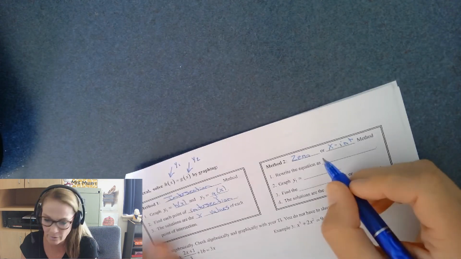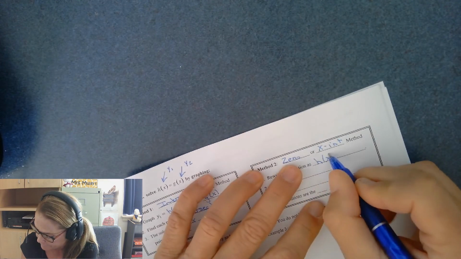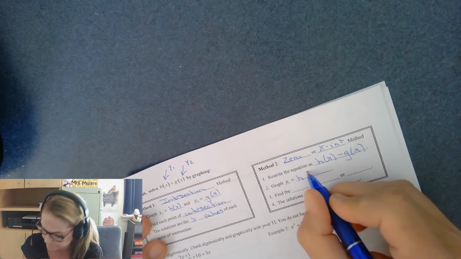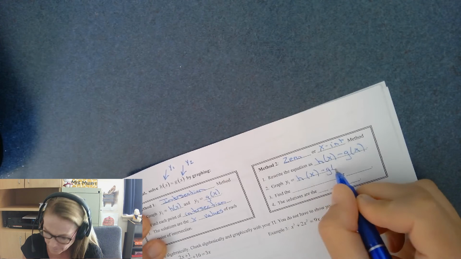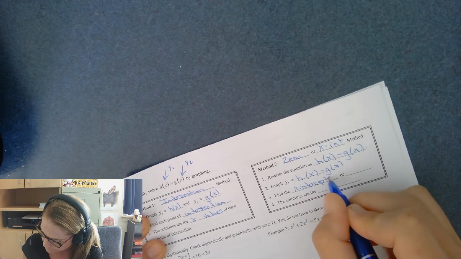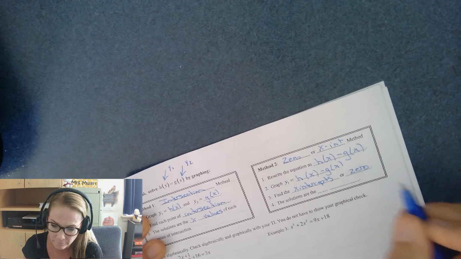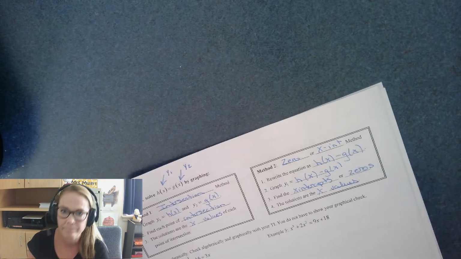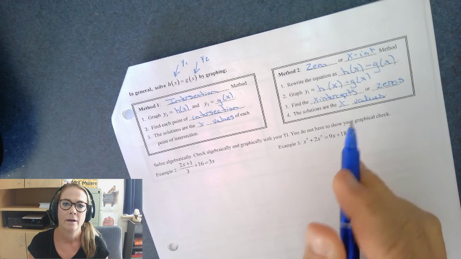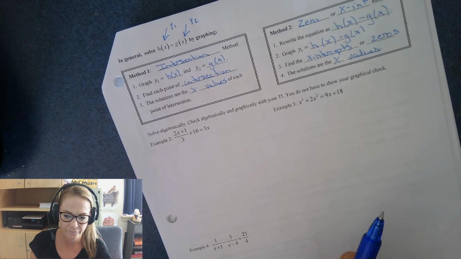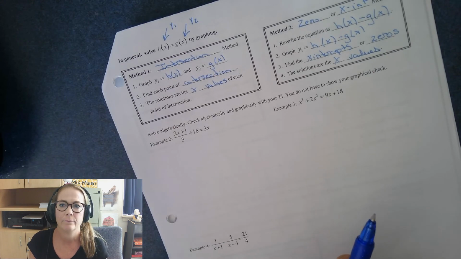All right, for the zero method, rewrite the equation as the left side minus the right side, one equation. Graph that and find the x-intercepts or zeros. Okay, the solutions are the x values. So they would be x and then 0. Okay, I'm going to go through these a little more quickly because I know you can pause on your video. I'll go through these a little bit more quickly than I would in class.